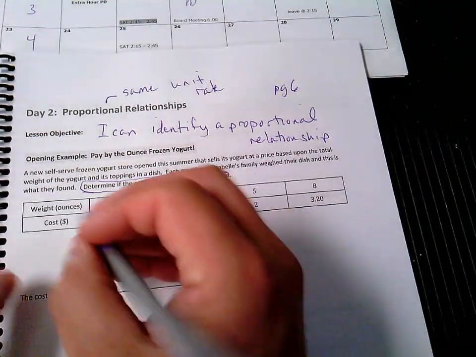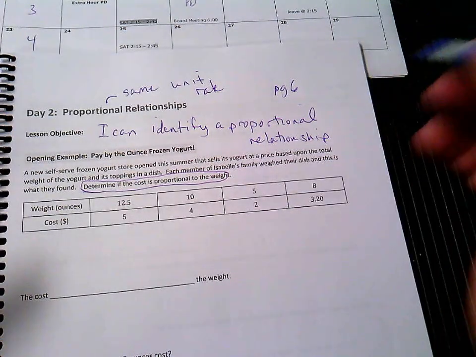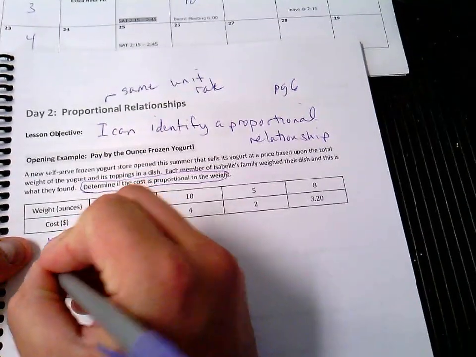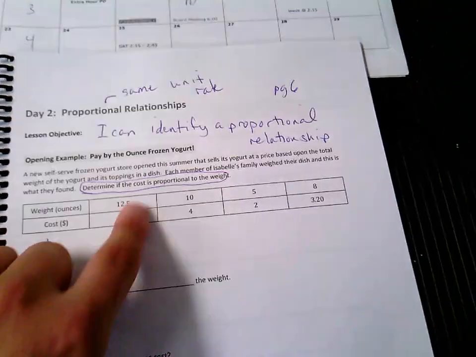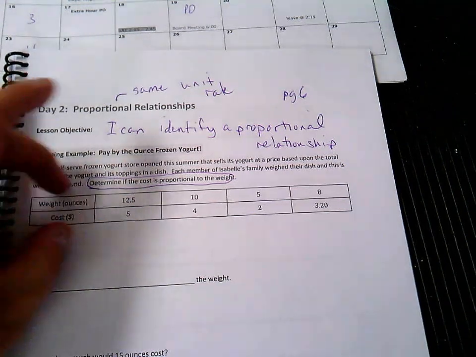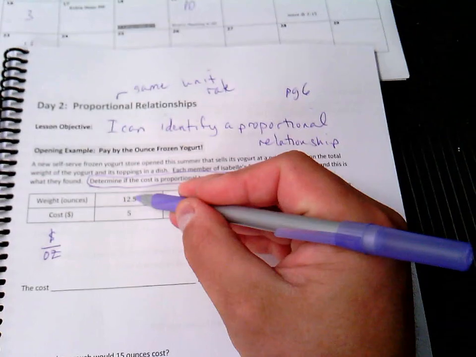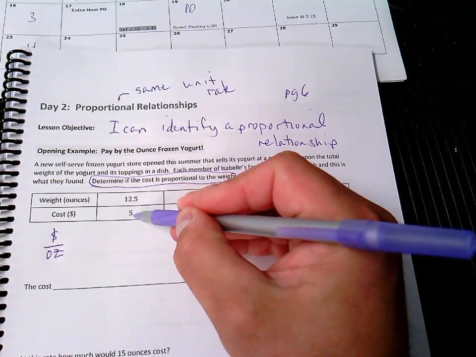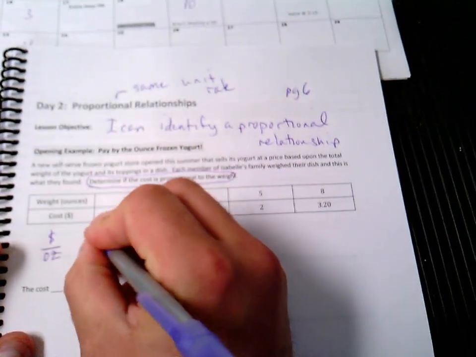So when we do unit rates, here's the one thing we'll have to understand. Money will go on top always. It may look like it's this way, and this is where we have to be careful. This is a horizontal table. Your first gut is going to be, I'm going to take 12.5 divided by 5. But we don't want to do that. Money always goes on top, so we're going to do 5 divided by 12.5.